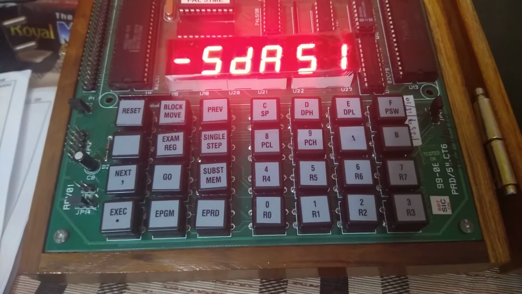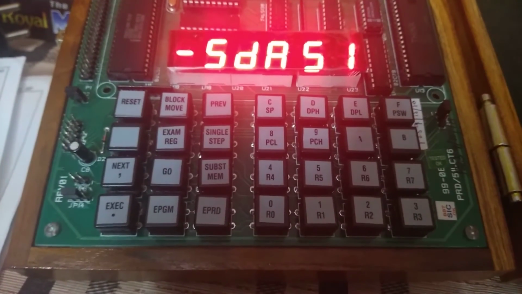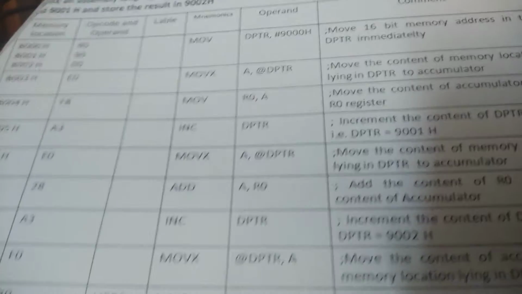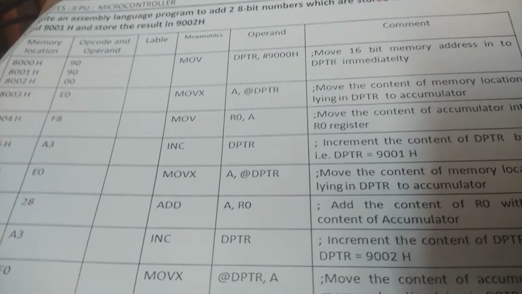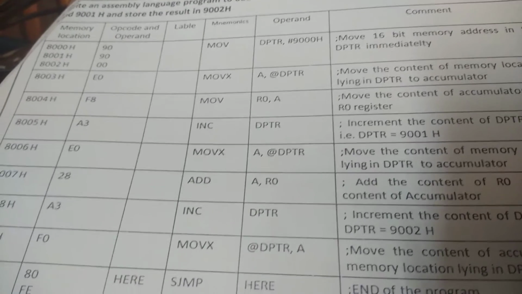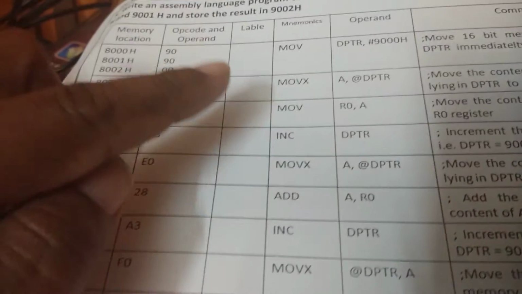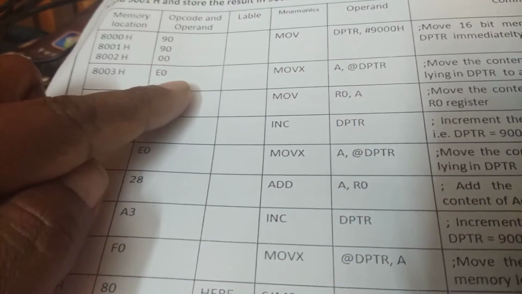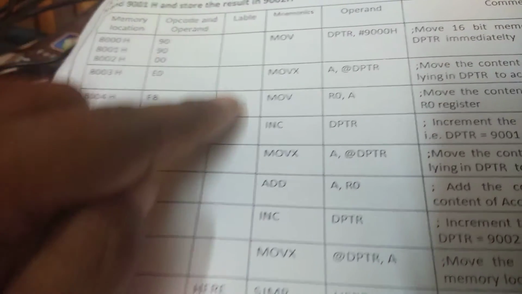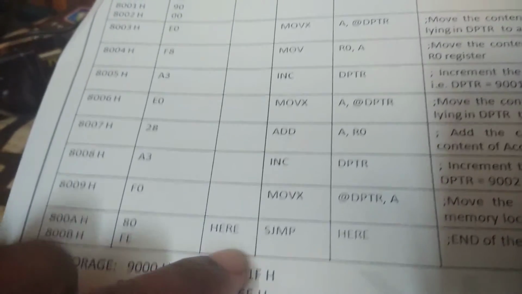Before that, let us have a look at this simple 8051 program. Have a close look at this 8051 microcontroller addition program. A brief explanation: this field is called the memory location, where the opcodes and operands are stored. This is the label part. We use it when we call a subroutine.